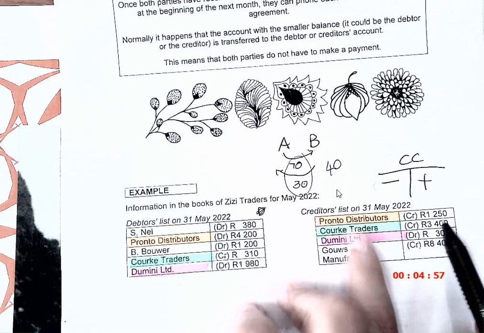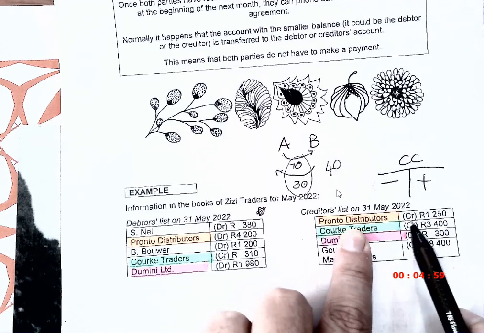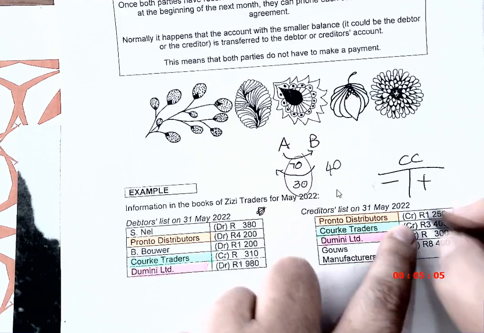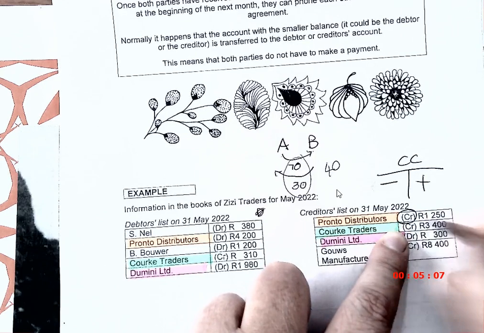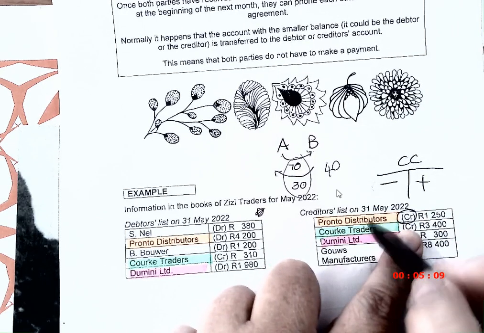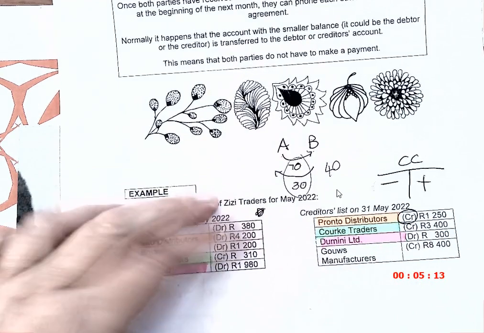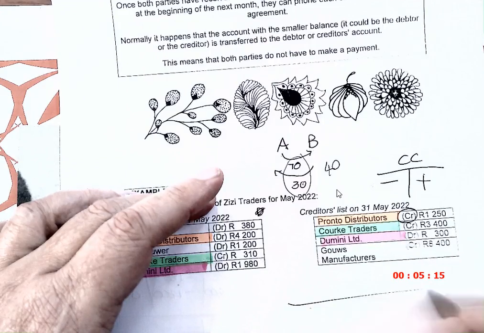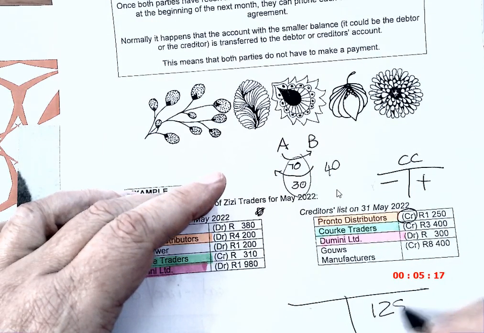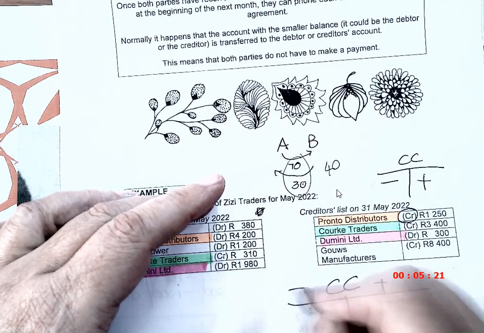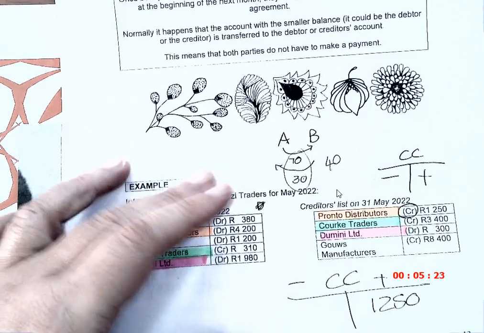Okay. So now I look at the smallest amount, what is the side? Can you see here? What's the side? Credit. So it means I want to take away the 1,250. How do I take away in accounting? If I have in the creditors control here 1,250, how will I get the 1,250 away? How will I make this go away that it's 0?